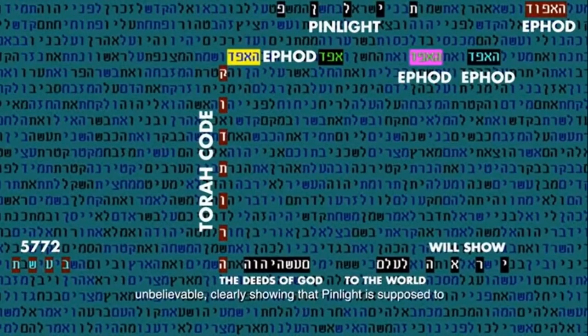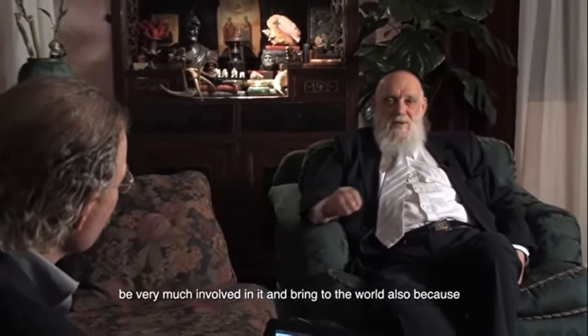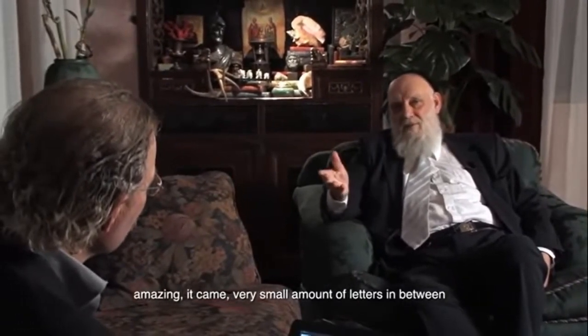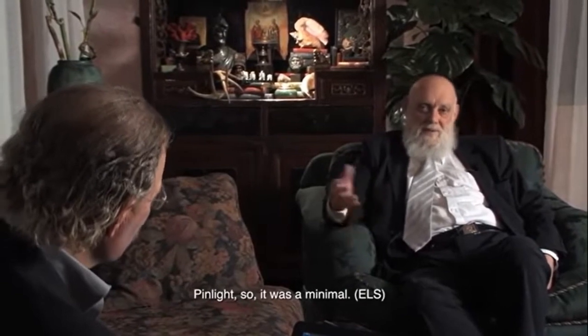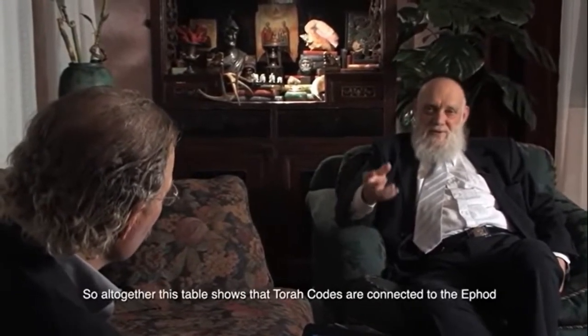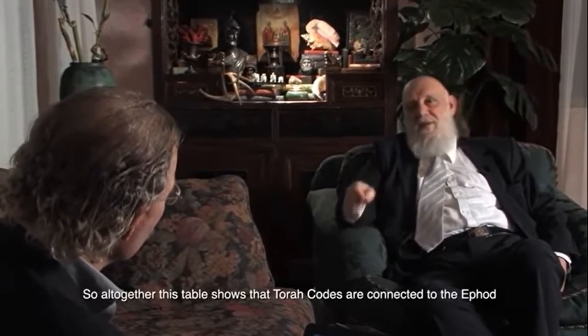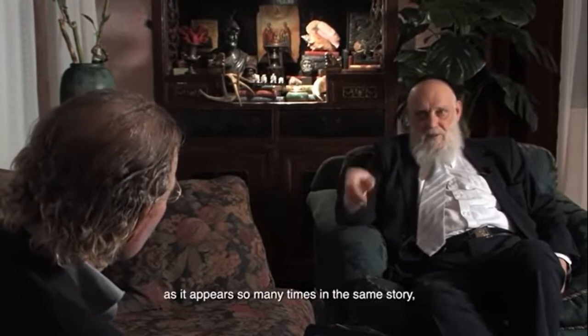Clearly showing, that's amazing, that Finland is supposed to be very much involved in it and bring it to the world also, because amazingly it came with a very small amount of letters in between, Pinlight. And it was a minimal. So altogether, this table shows that Torah codes are connected to the ephod, as it appears so many times with the same story.